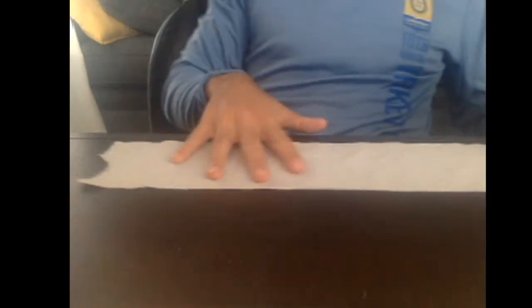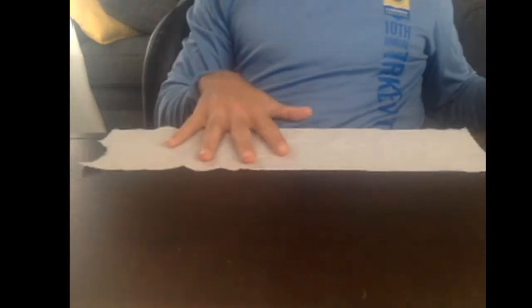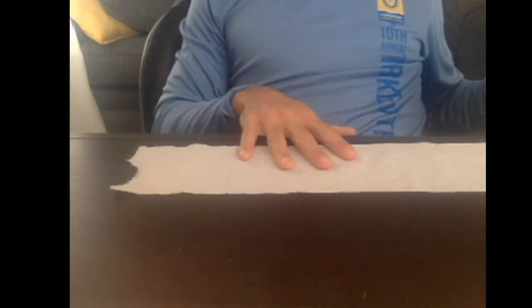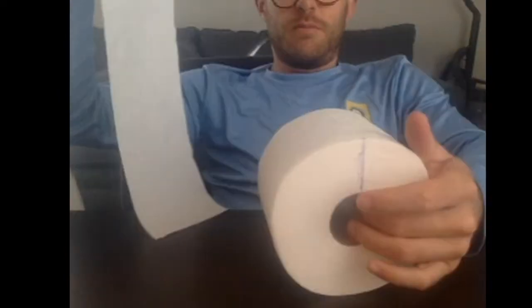All right. So this piece of toilet paper right here represents how far forward the toilet paper roll moved when I rotated it once. Did one full rotation, and because I let it unfurl, this is how far it moved. Okay, this is how far the toilet paper roll moved forward. So let's go ahead and figure it out.